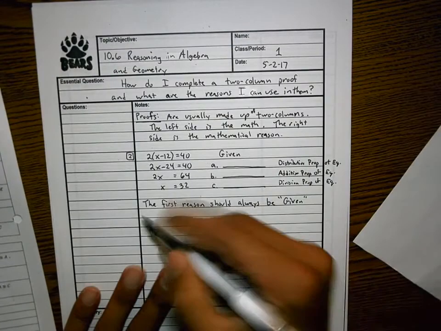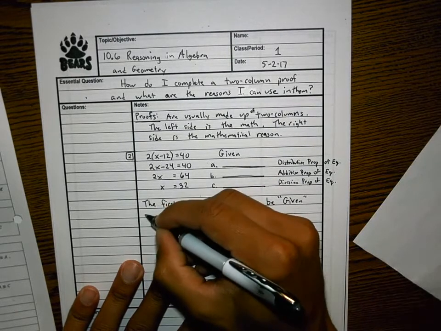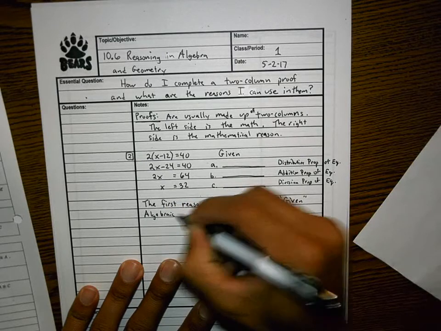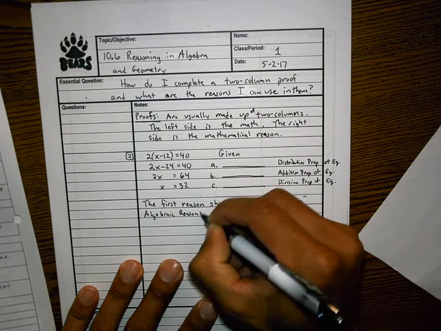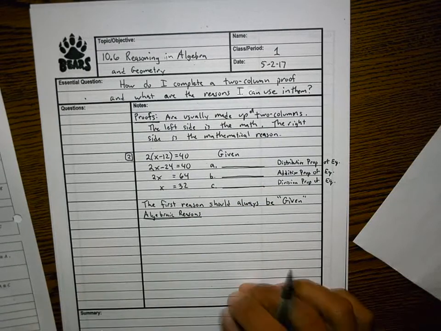Okay? Okay? You know, algebraic reasons. Wow, that's way zoomed out.